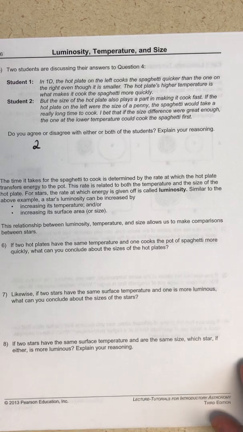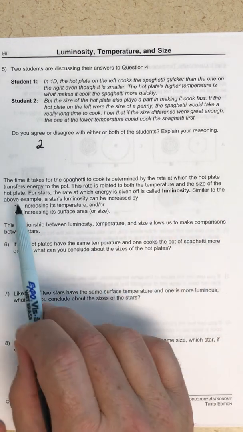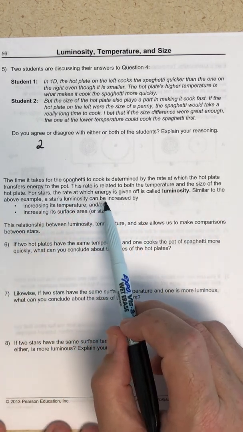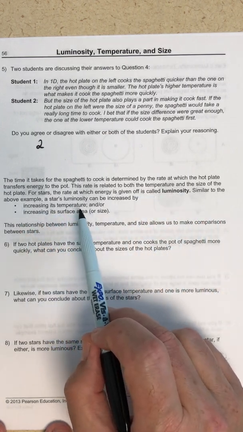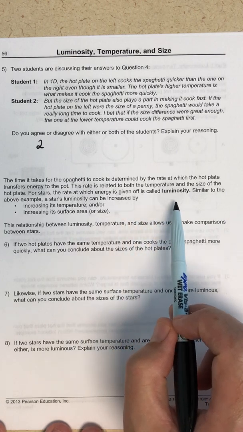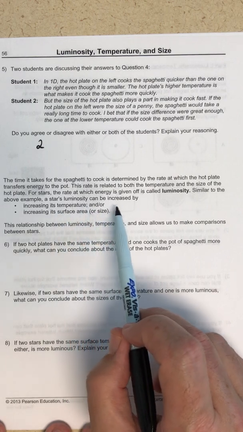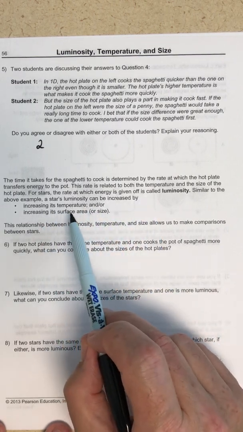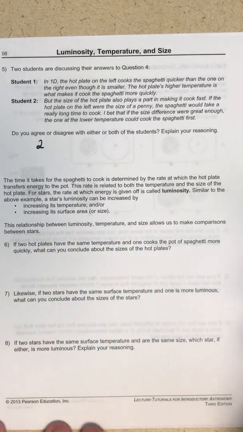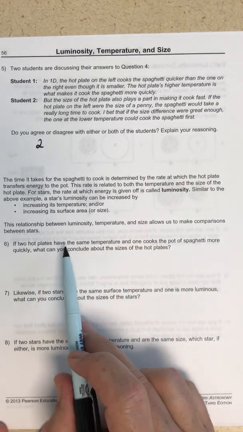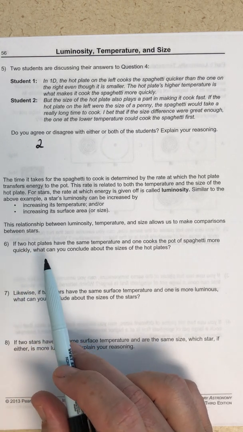The time it takes for the spaghetti to cook is determined by the rate at which the hot plate transfers energy to the pot. This rate is related to both the temperature and the size of the hot plate. For stars, the rate at which energy is given off is called luminosity. Similar to the above example, a star's luminosity can be increased by increasing the temperature and/or increasing its surface area or size. The relationship between luminosity, temperature, and size allows us to make comparisons between stars.